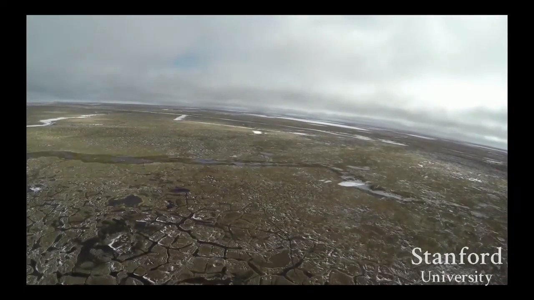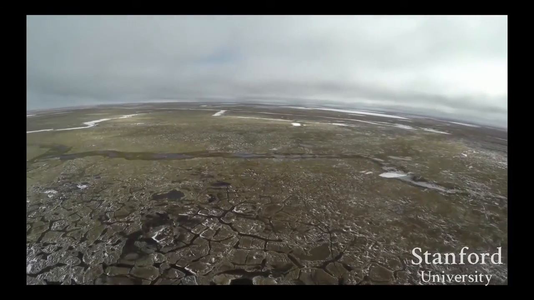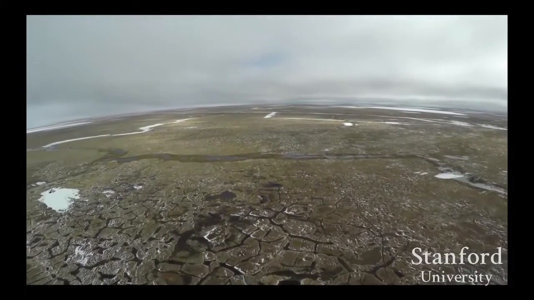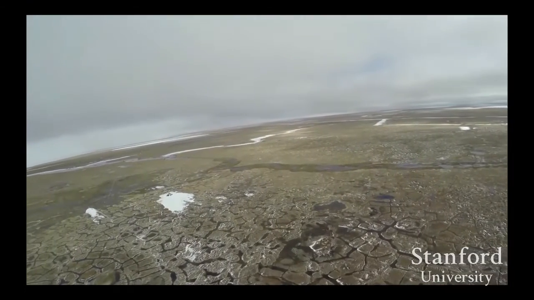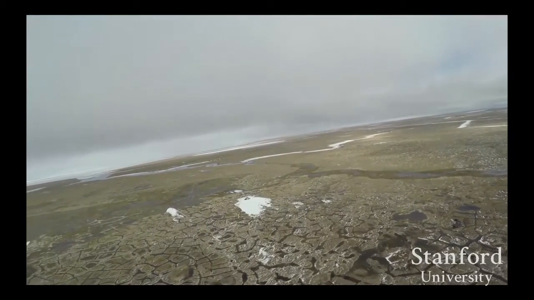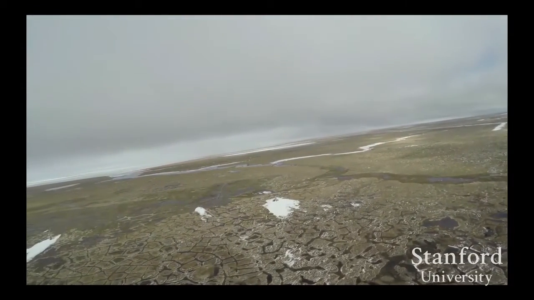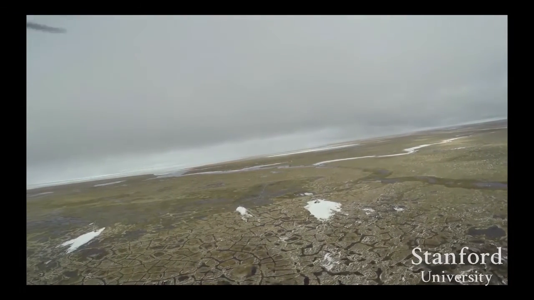So how much tundra is there? How much permafrost is melting right now? And here we're looking due north right now. This is straight to the North Pole. North Pole is about 1,000 miles away from here. Here, the propeller of the drone.